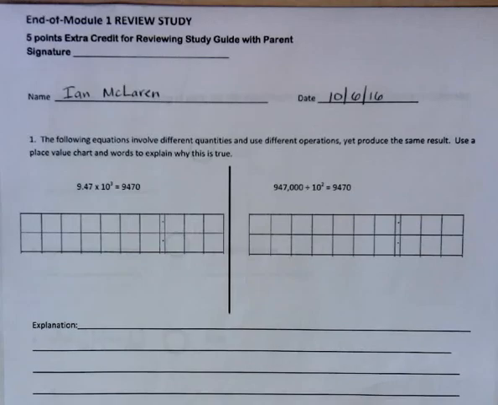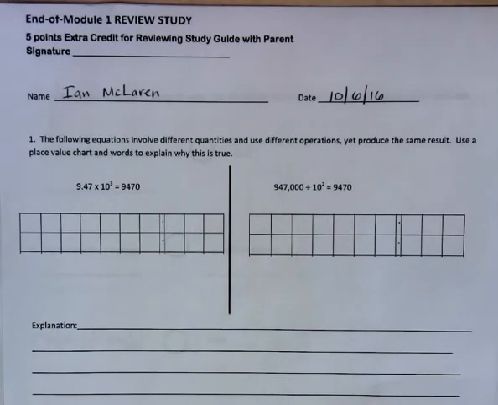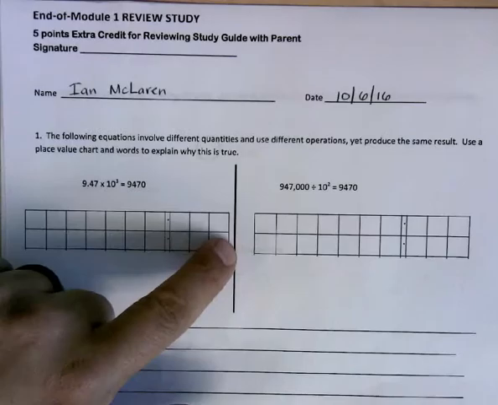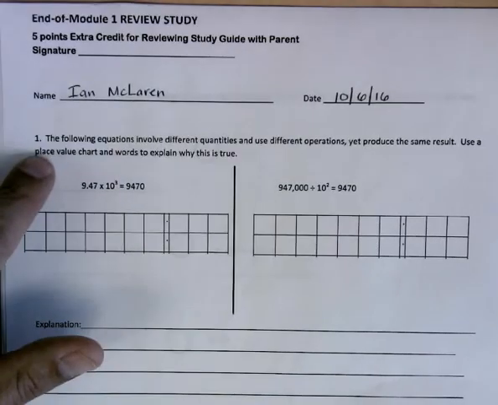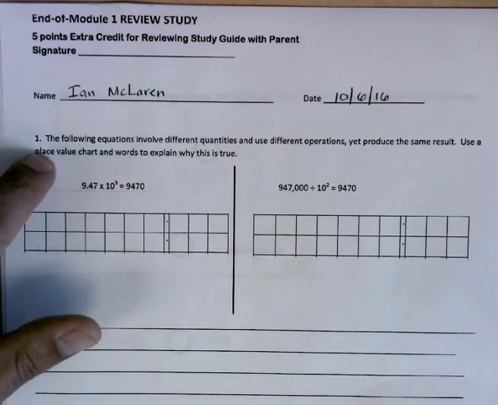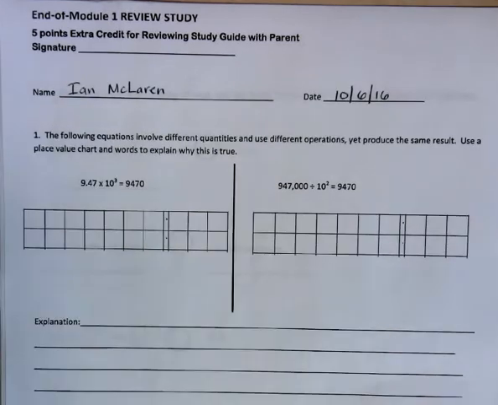Now, we're going to tackle problem number 1 right now, and before I decide to start filling in the place value charts, I have to make sure that I read the following directions carefully to figure out what the problem wants me to do. So, in the following equations, involve different quantities and use different operations, yet produce the same result. Use a place value chart and words to explain why this is true. So let's go ahead and figure out where our math action words or math related words are to box to understand what we have to do to complete number 1.